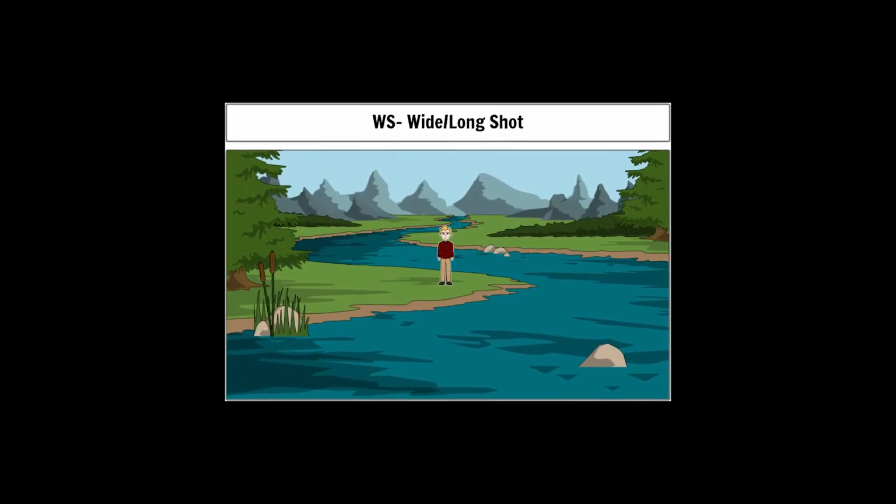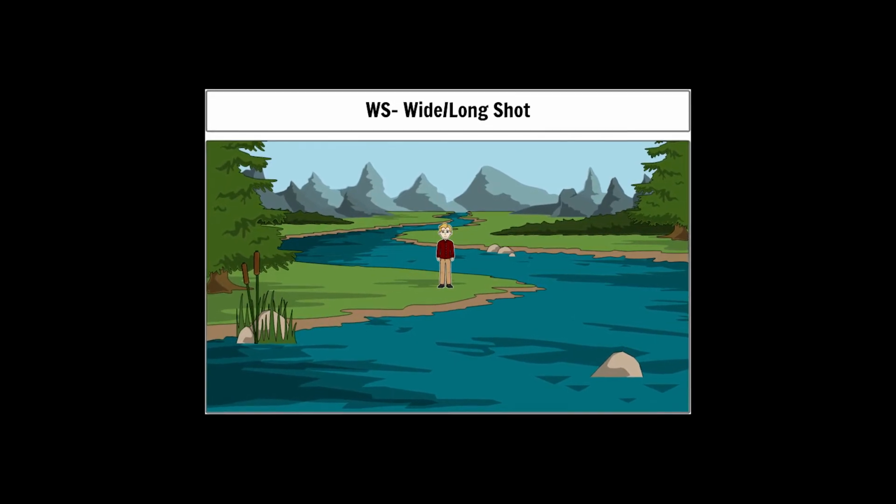In a wide or long shot, we will be able to see the character in a specific environment. Still, the character or an object will look small, but we will be able to see it, not like in an extreme wide shot, where character is only a small dot. In this shot, location is still more important than the character.